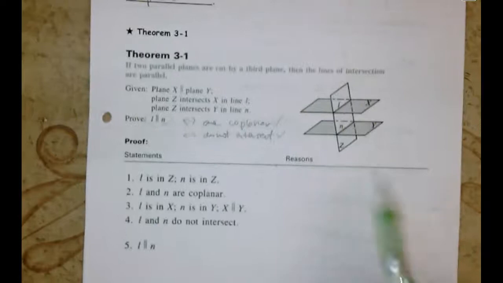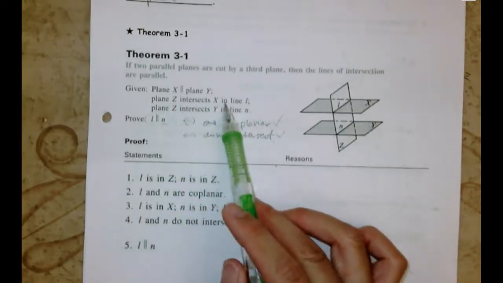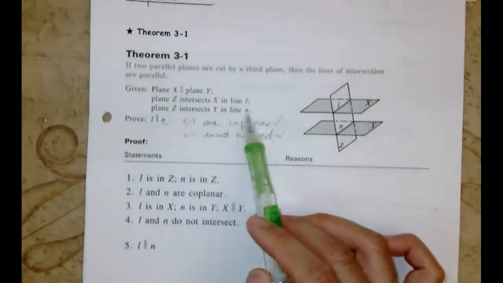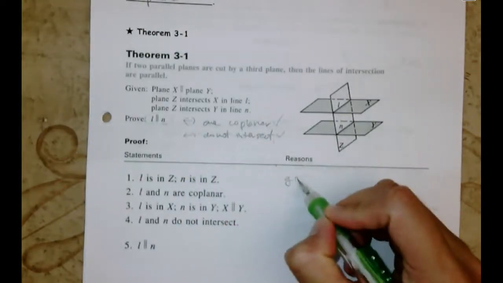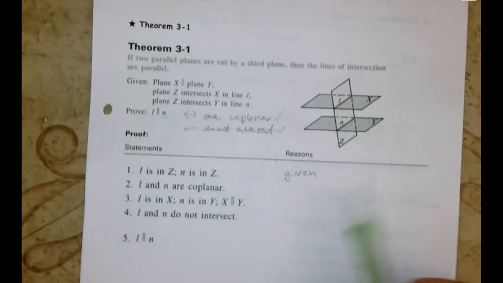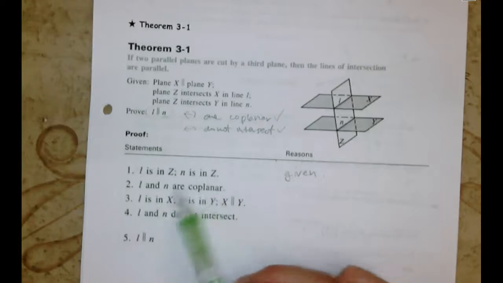Okay, all right, so L is in Z and N is in Z. So that's from the diagram, right? And also the plane Z intersects plane X in line L, and intersects plane Y in line N, so that's given. Okay, L and N are coplanar. That's the definition of being coplanar. If two lines are in the same plane, they are coplanar.